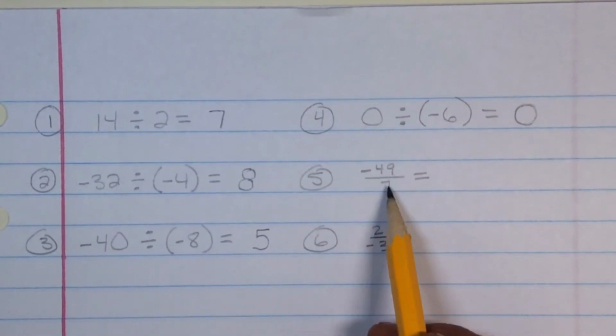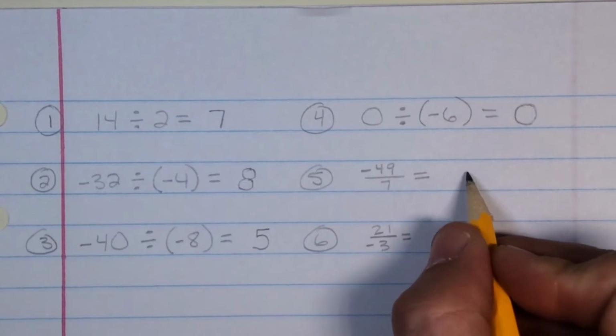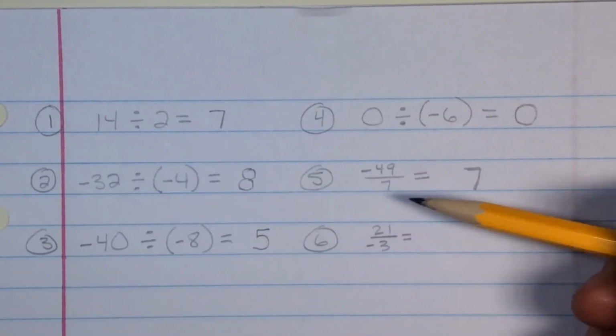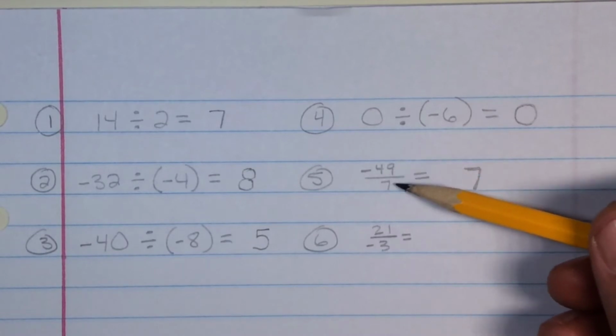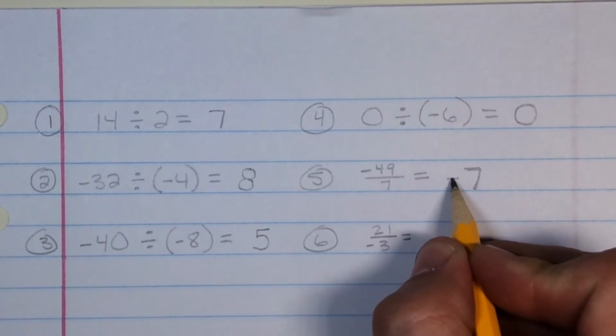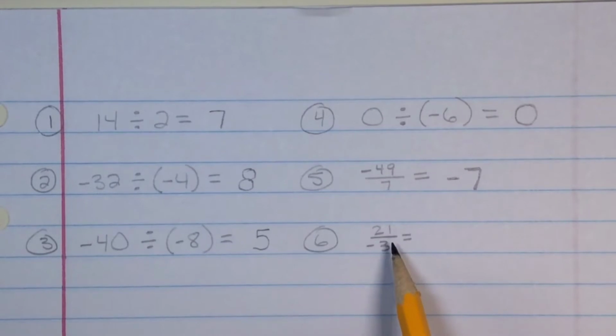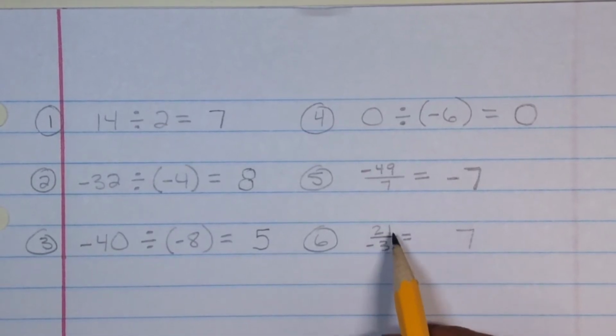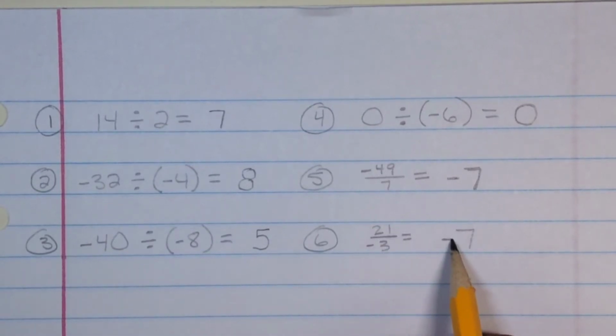Here we have -49 divided by 7. Well, 49 divided by 7 is 7. And I have one of each here. One's negative and one is positive. That makes my answer negative. Here, 21 divided by negative 3. Well, 21 divided by 3 is 7. And again, I have one of each. So my answer is negative.